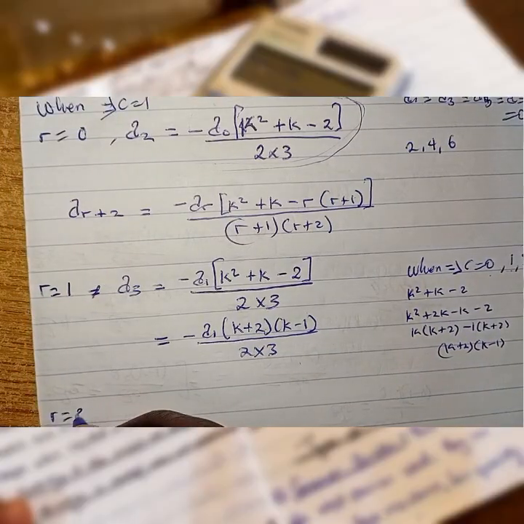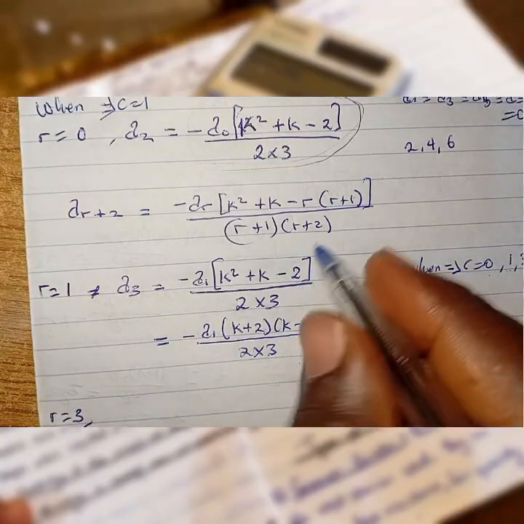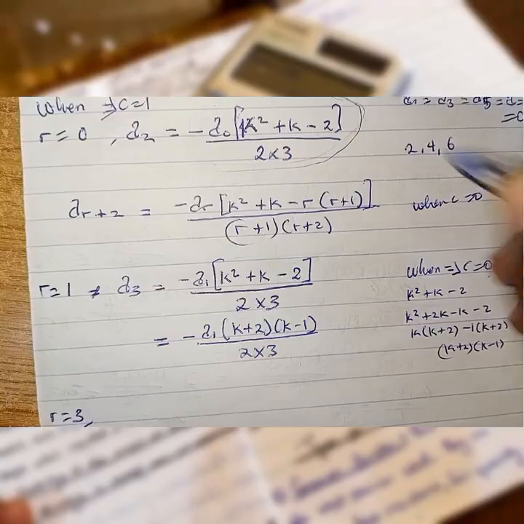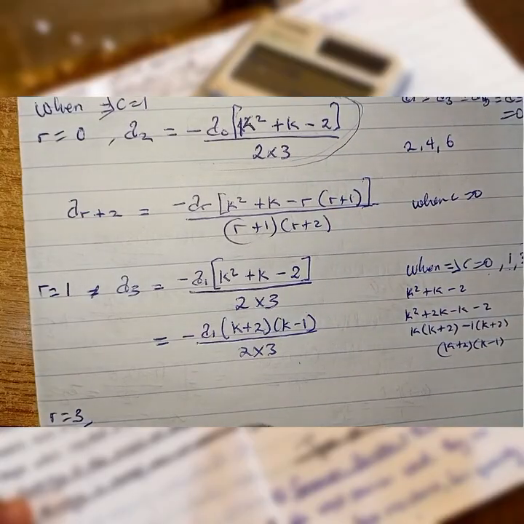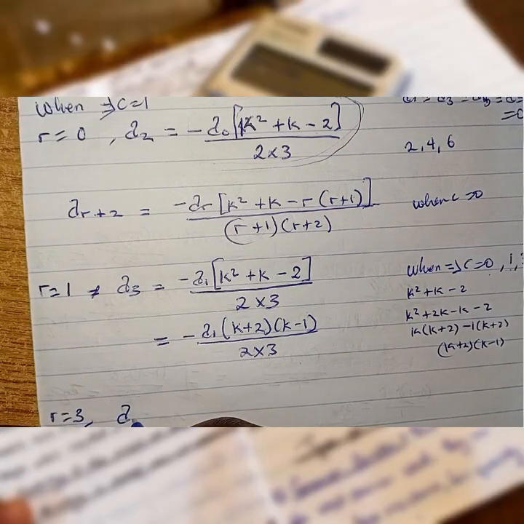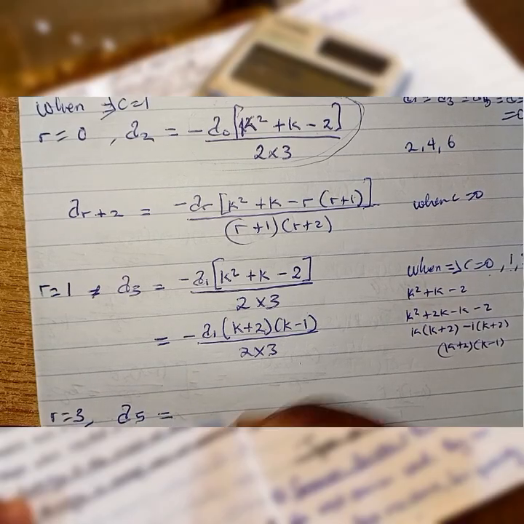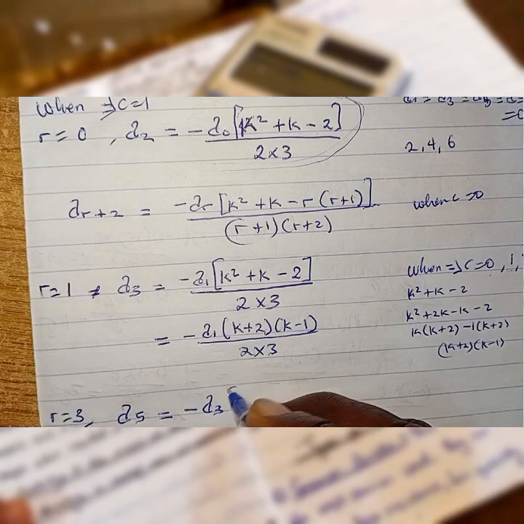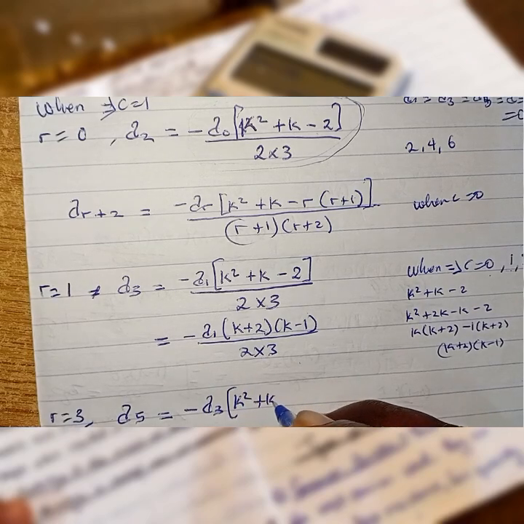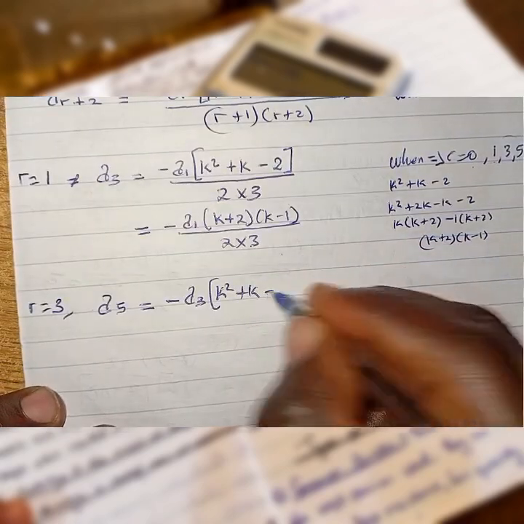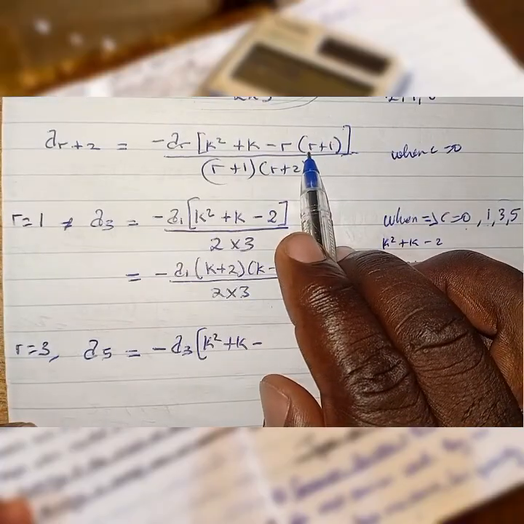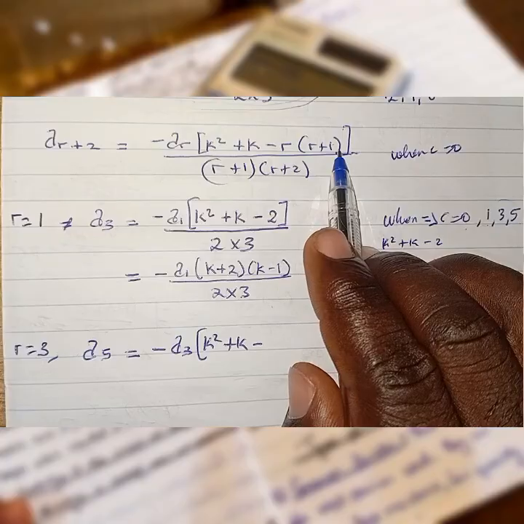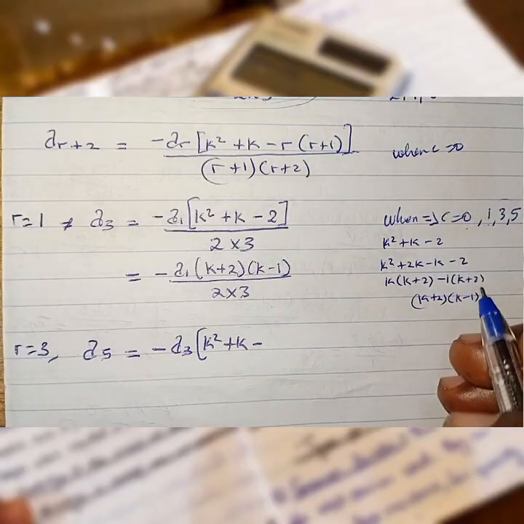Now when R equals 3, remember the formula we are using is when C equals 0. So this is the formula we are using now. We have A5 equals minus A3 (K squared plus K minus (3 plus 1)), we have 4 times 5 times 3, we have 12.